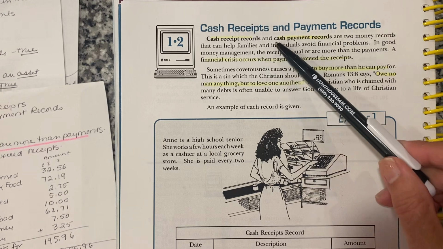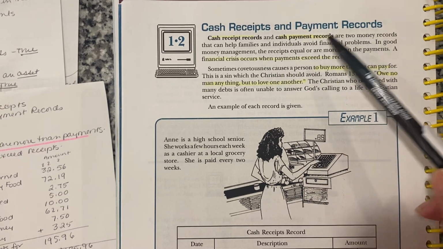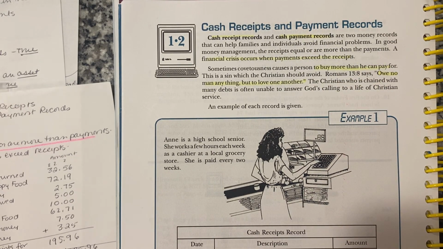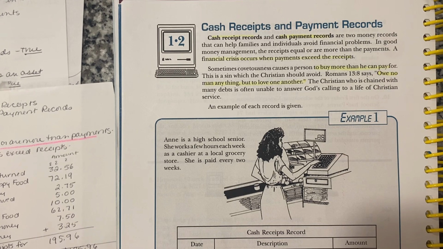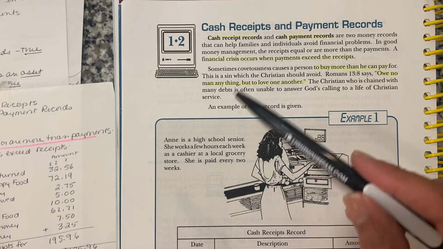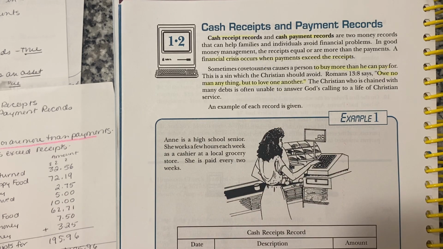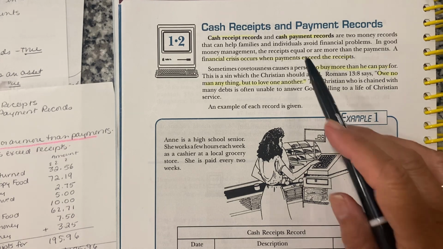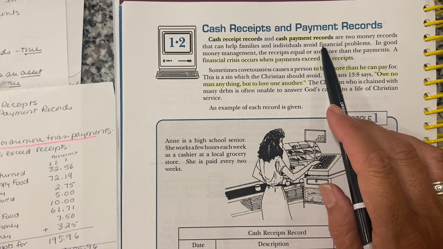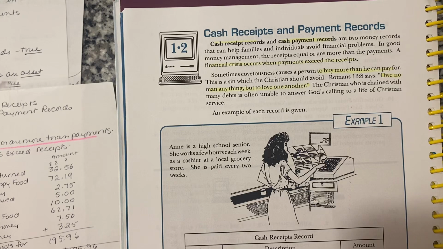Cash receipt records and cash payment records. They're opposite. So cash receipt records basically are, those checks. If I wrote you a check, that would be your cash receipt record in a way. So cash receipt records are the money that's coming in, and those records of money that you've got. You've got paid, those are your cash receipt records. Cash payment records are records that you paid somebody. So you have to know the difference.